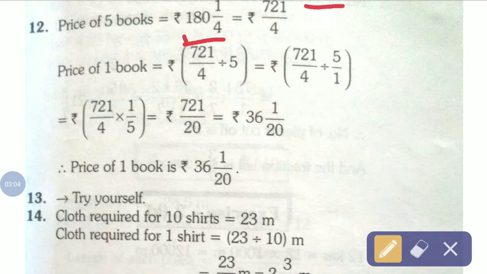For finding the price of one book, what are we going to do? Because it is 5 books, 721 upon 4, the price of 5 books, divided by 5. As we are doing the division and we don't have the denominator, write it in the form of 5 upon 1. Then the division will be converted into multiplication and take the reciprocal.